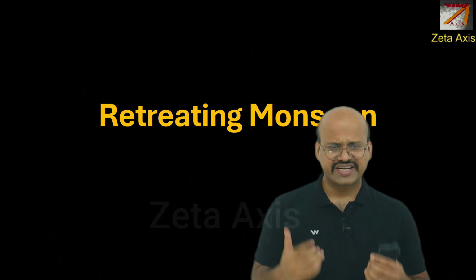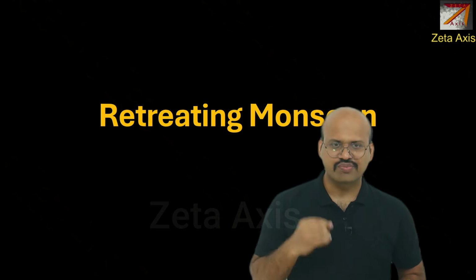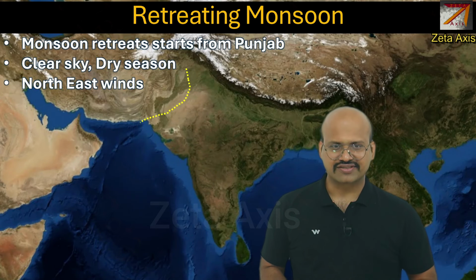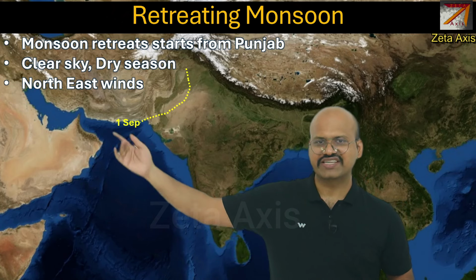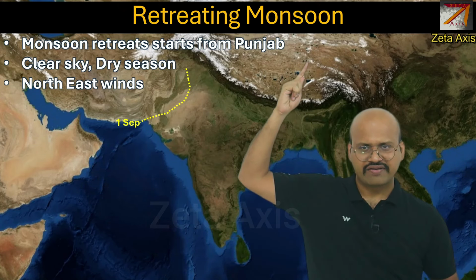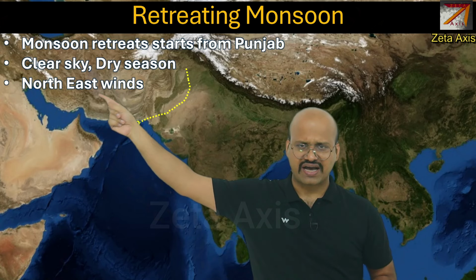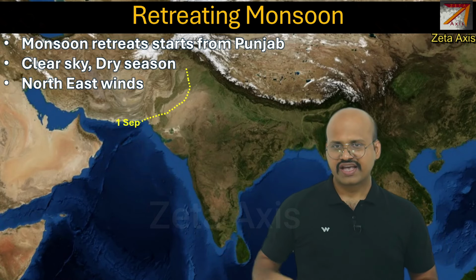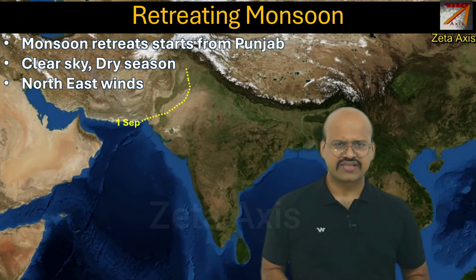Now let's see the retreating monsoon. We have already seen that the monsoon arrives in India by mid-June, but it starts again to move away from India by 1st of September. The retreat starts from Punjab, and we see that this period has clear sky and dry season, that is there is no precipitation and no rainfall, and northeast winds flow over the Indian subcontinent.